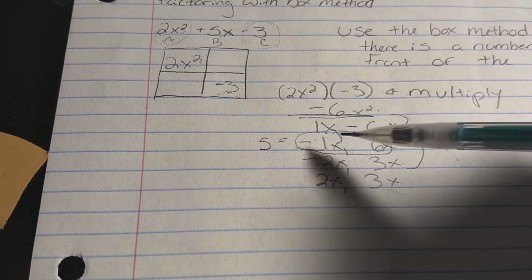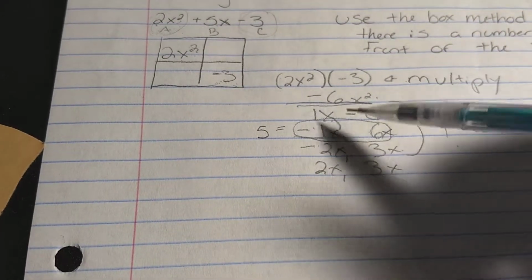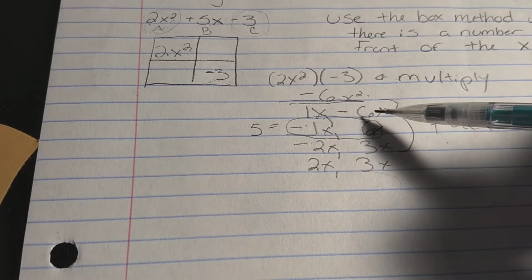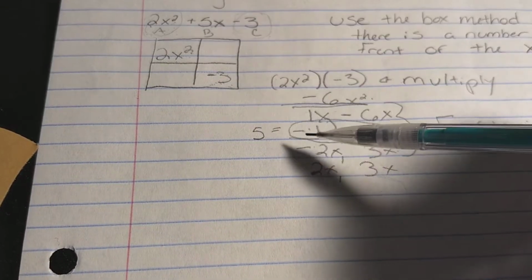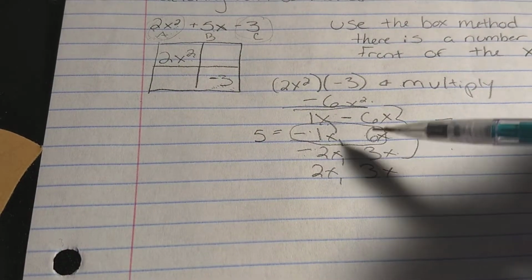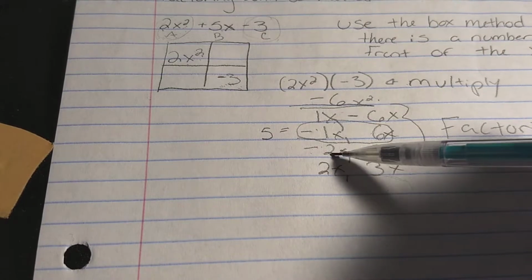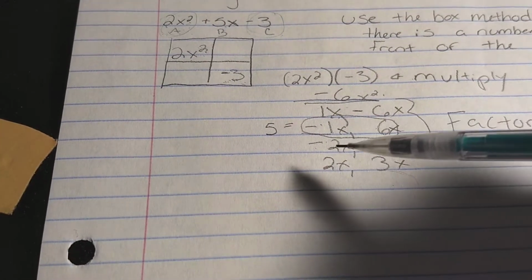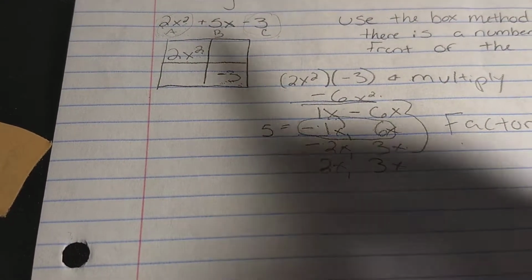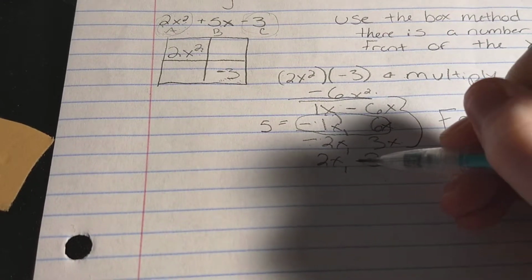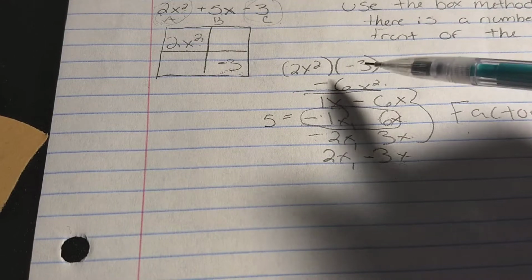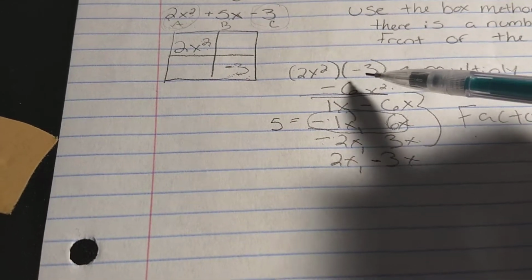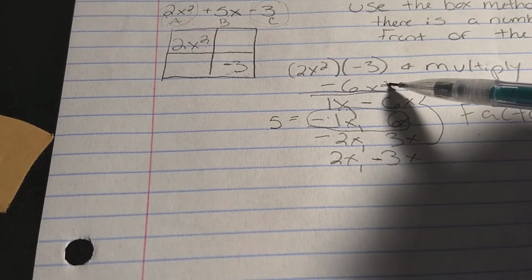So when I factored it, I found 1x and -6x, -1x and 6x, -2x and 3x, 2x, oops, I forgot my negative, -3x. All of these factor pairs equal your -6x squared.